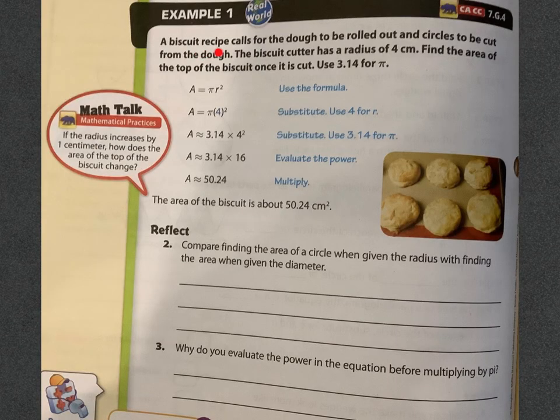All right, and so we have a biscuit recipe that calls for the dough to be rolled out and circles to be cut from the dough. Now I'm hungry. The biscuit cutter has a radius of 4 centimeters. Find the area of the top of the biscuit once it is cut. So, like if we wanted to put frosting on top of the biscuit.